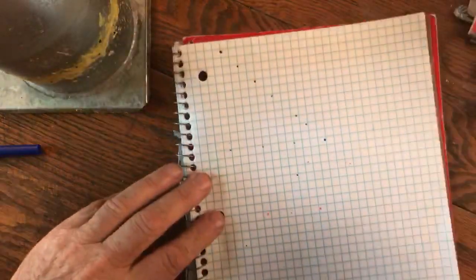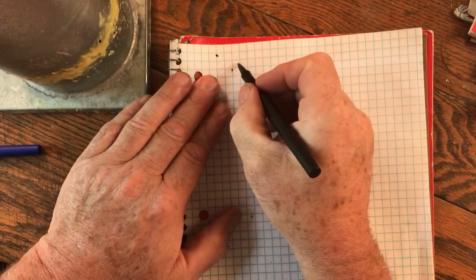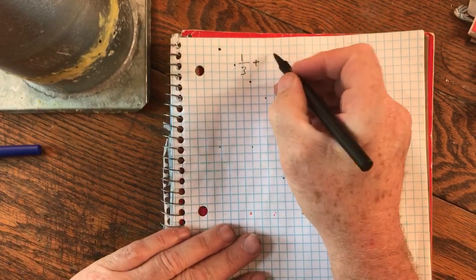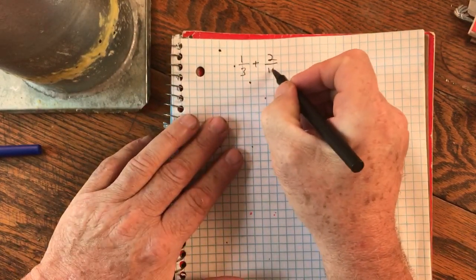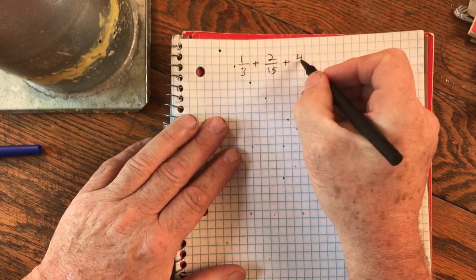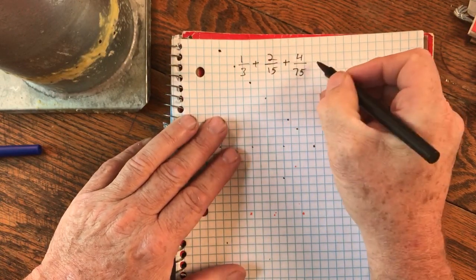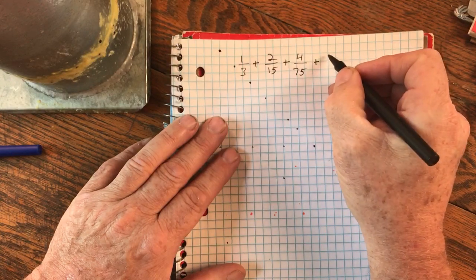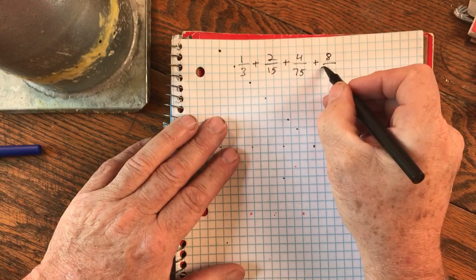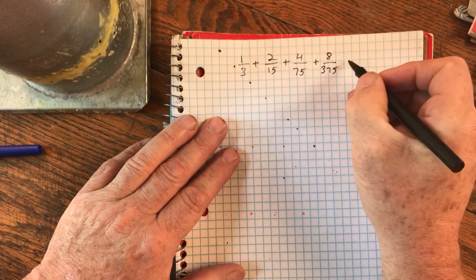We could, for instance, take another one. We could take something like 1/3 plus, I'm going to make this up, 2/15 plus 4/75 plus 8/375.